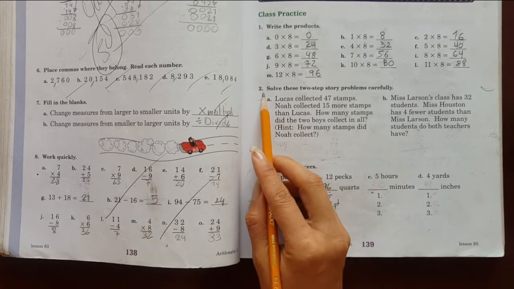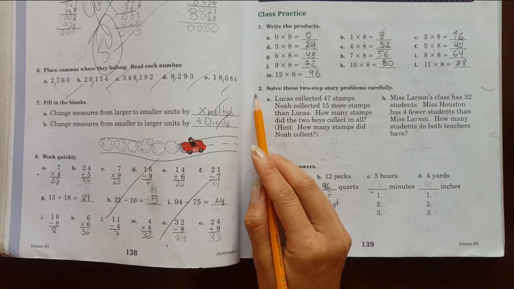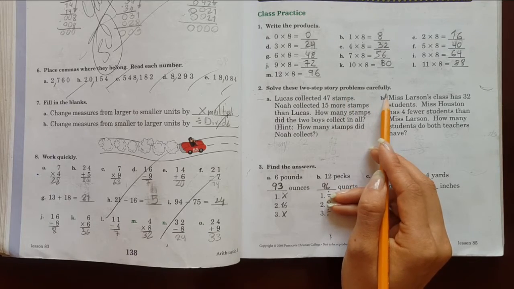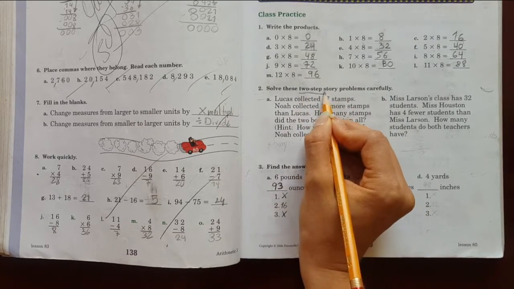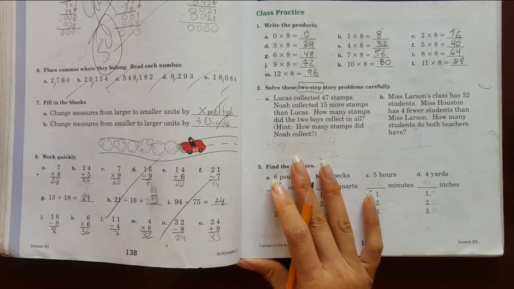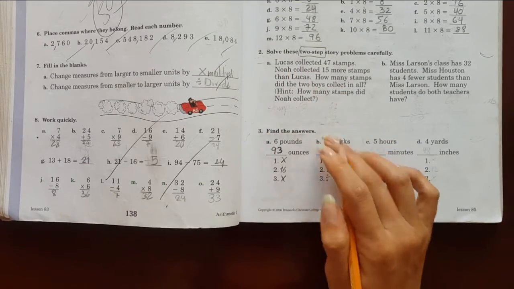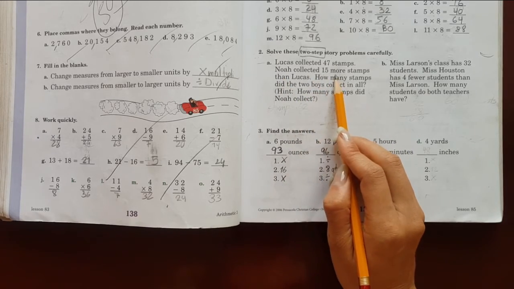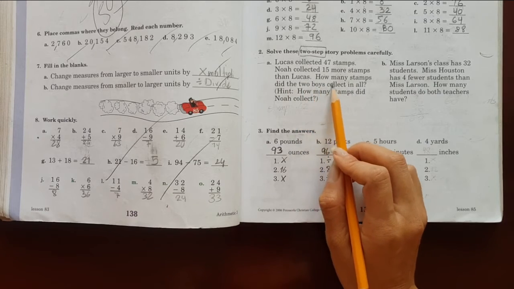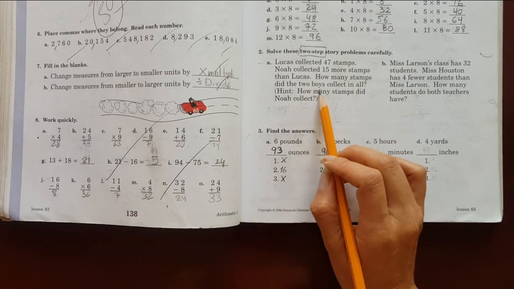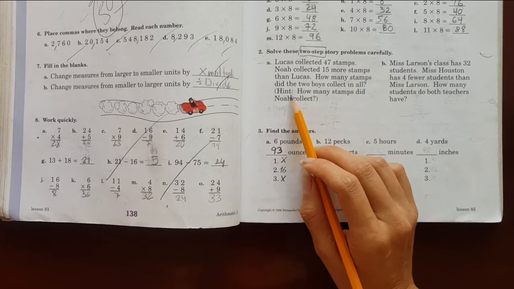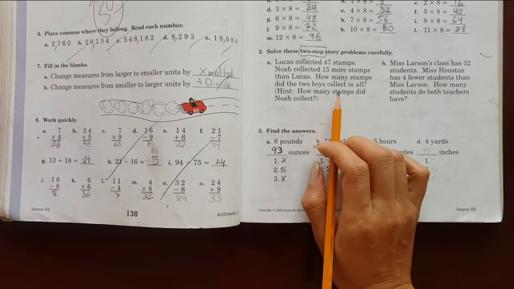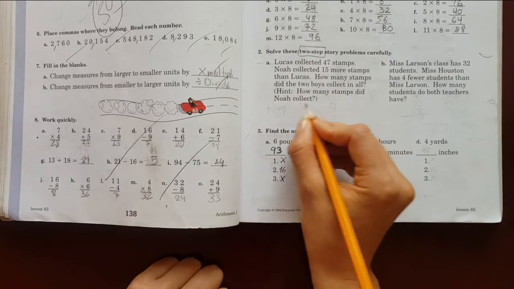So now here we are going to move to point number 2. And here it says, solve these 2-step story problems carefully. 2 steps. Can you see? 2 steps. Tiene 2 pasos y dice así. Lucas collect 47 stamps. Noah collect 15 more stamps than Lucas. How many stamps did the 2 boys collect in all? Hint, how many stamps did Noah collect? So listen up. It is important that you write down your information.